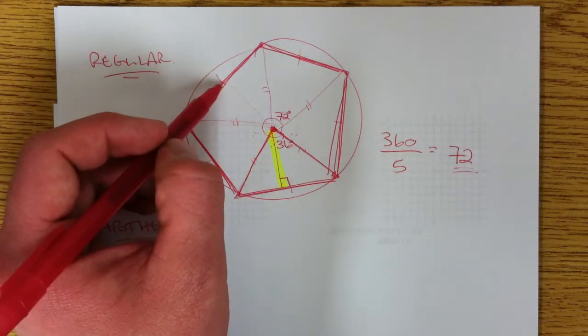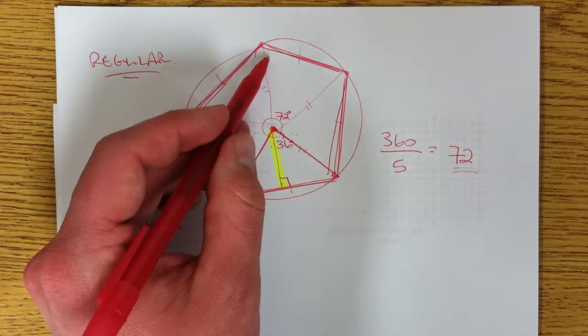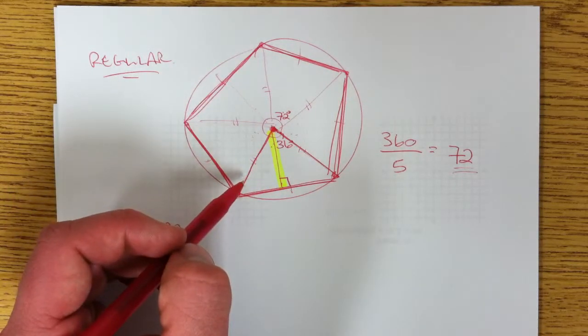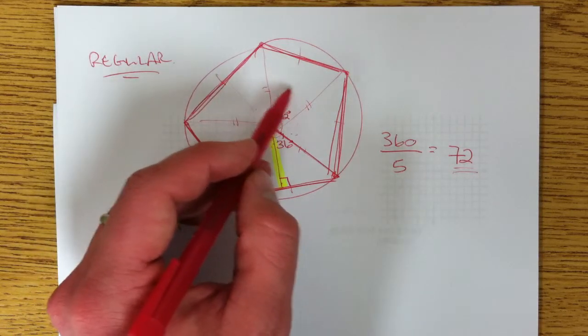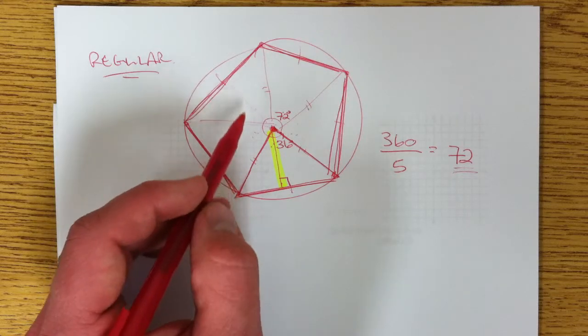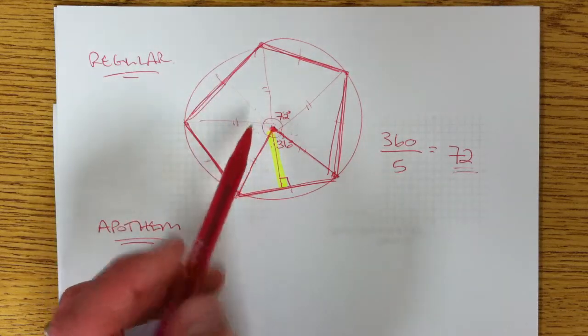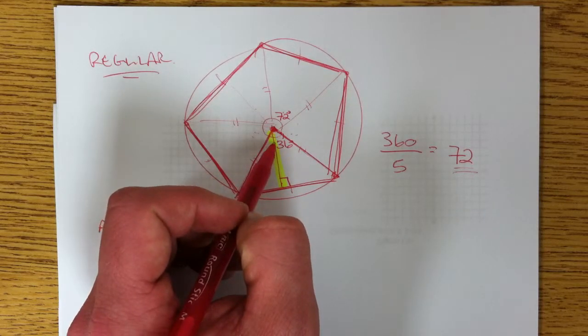So in a regular polygon, all of your sides are congruent as well as all of your angles. So that's the definition of a regular polygon. That means each one of these triangles here, 1, 2, 3, 4, and 5, are all going to be congruent to each other by side, side, side. That also means all these vertex angles here are congruent as well.